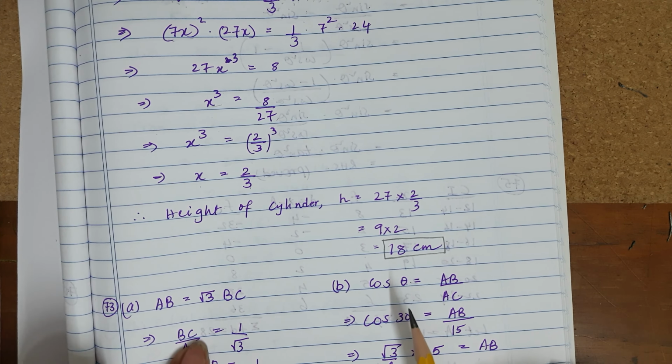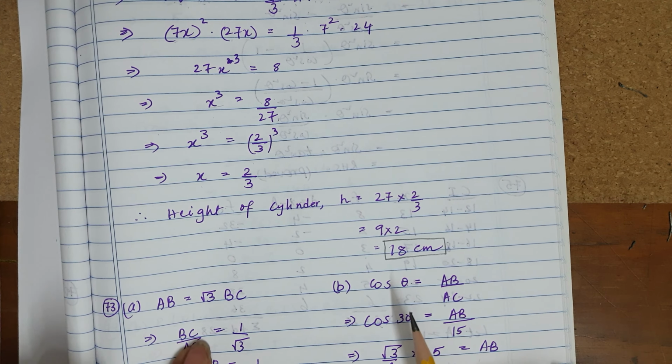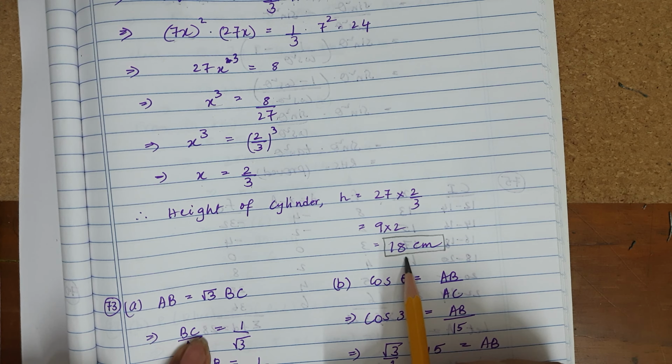Now the question was asking the height of the cylinder. The height of the cone I have already found out in the previous part. The height of the cylinder will be 27x. So 27 into 2 by 3, I'm getting 18 centimeter for the height of the cylinder.